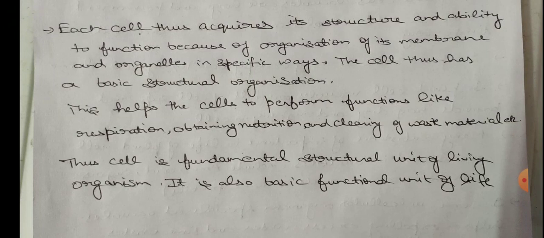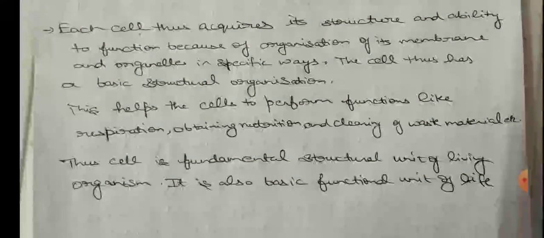Why? Because of its structure and ability to function, because of the organization of its membrane and organelles in specific ways. They are arranged in a particular, fixed way, and they are functioning in a coordinated manner. So this helps the cell to perform its function. Okay, so I hope it is clear to all of you. So this was the chapter for you, the fundamental unit of life.